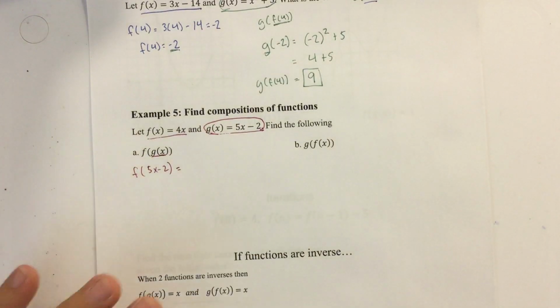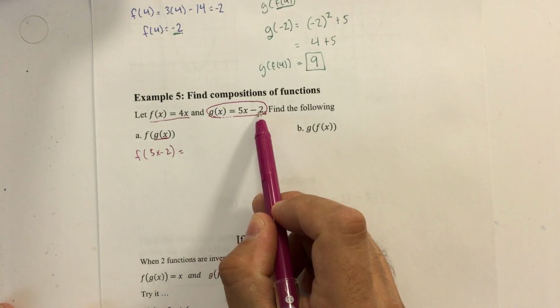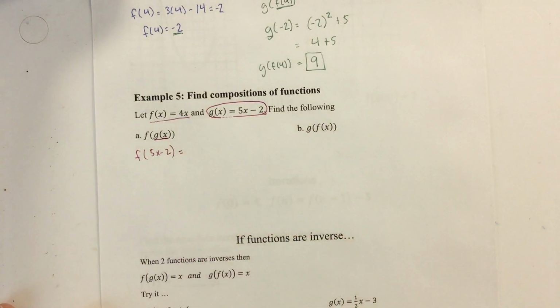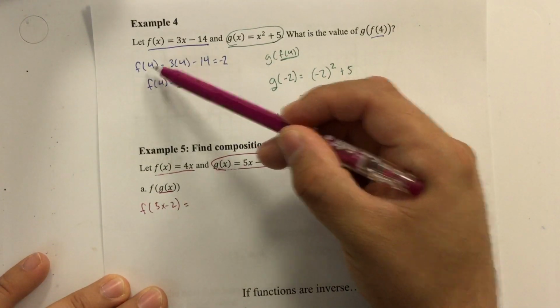All right, so I want you to take a look at there, and let me know if you have any questions on what I just did. And if you're not sure, all I did was I took 5x minus 2 and substituted in for g of x. Now before, on the previous problem, I said f of 4, and I took 4 and plugged it in for x.